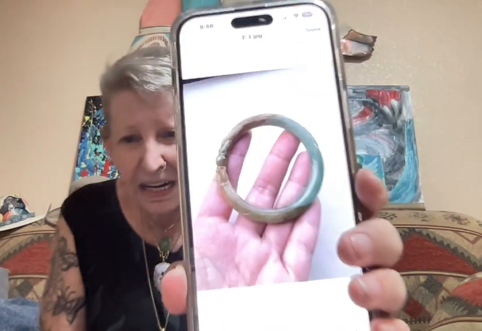They have another one. I don't know if you can see this here. Yeah, you can kind of see it. On there, it's not showing up as dark as it is on my phone, which is a blue-green color down here, and this kind of a brown.